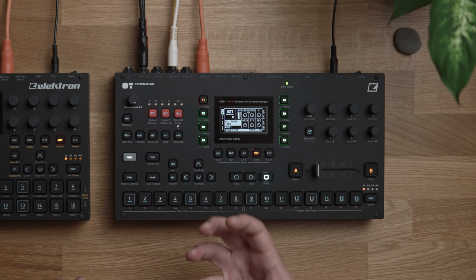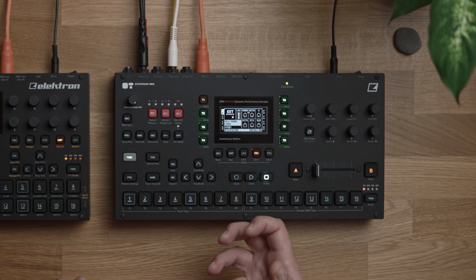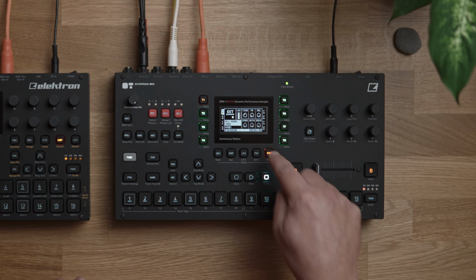Another thing which is tricky about the Octatrack effects is that on the first effect slot, you cannot have delay or reverb. It can basically be only on the second page, which means that if you would like to have delay plus reverb on one track, you would have to utilize two tracks for that, because you cannot simply achieve that with one track. So that's a little limitation as well.